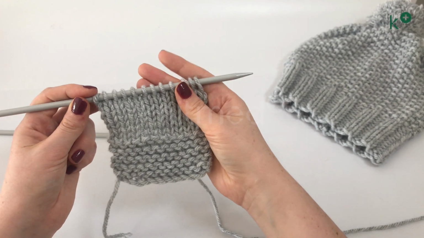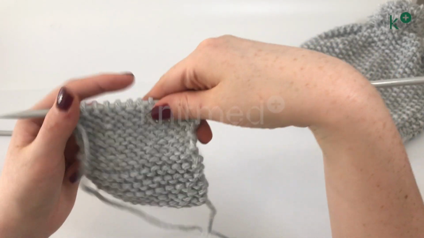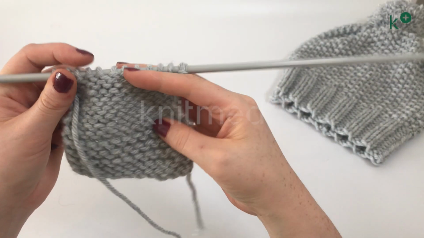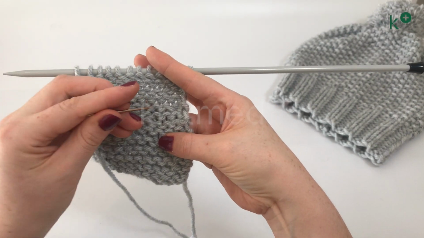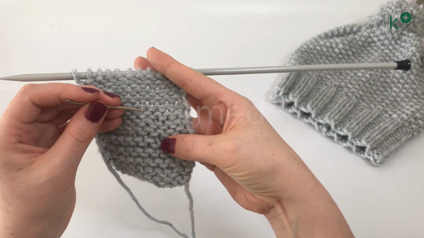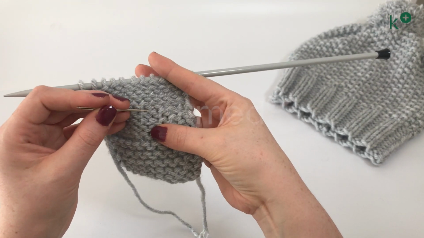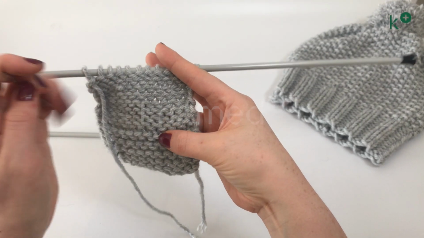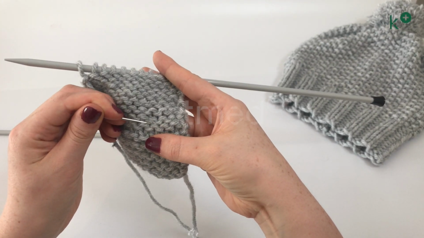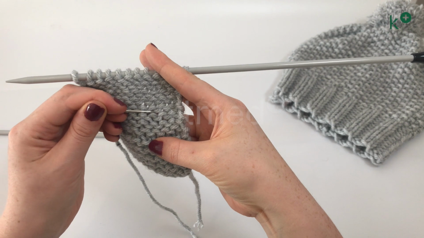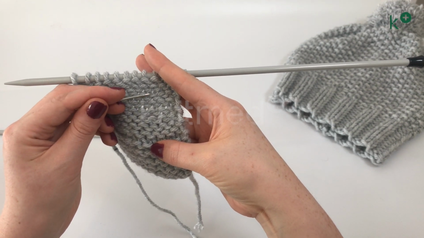Or, and I actually find this a bit easier, you can count your rows on the wrong side. Similar to garter stitch, each of these rows of bumps, so you've got a top bump and a bottom bump, these two little bumps together count as one row. So to count the rows, we'll go 1, 2, 3, 4, 5.